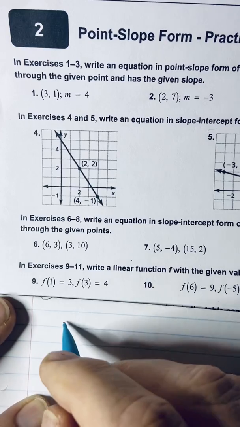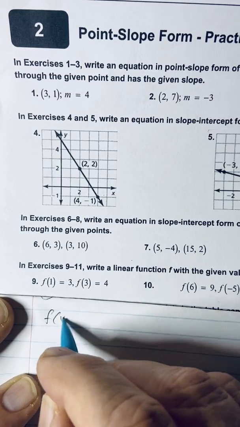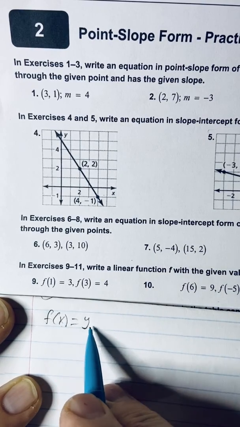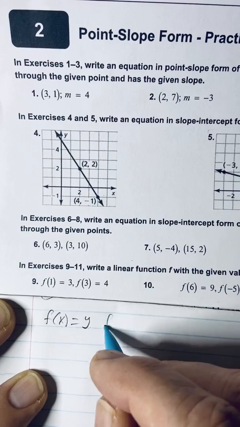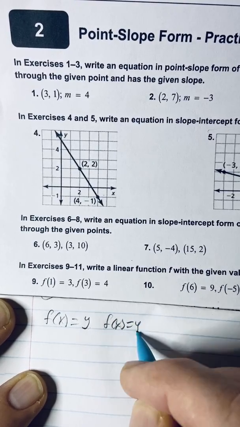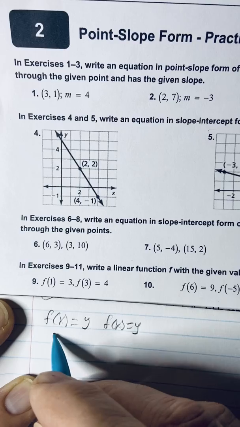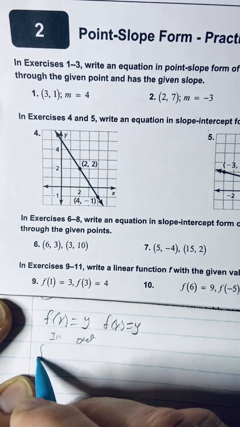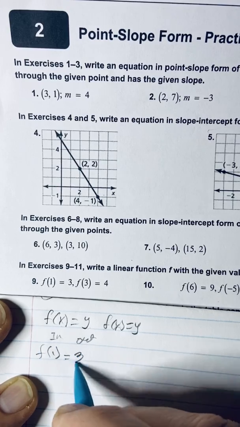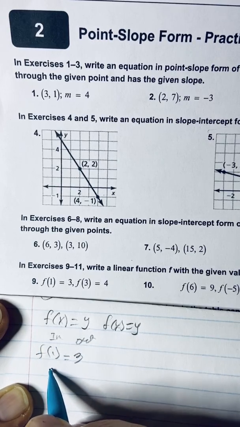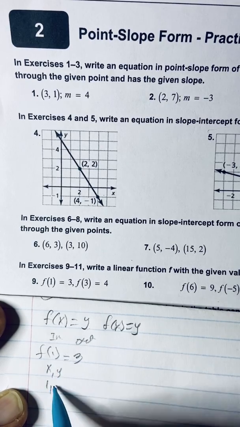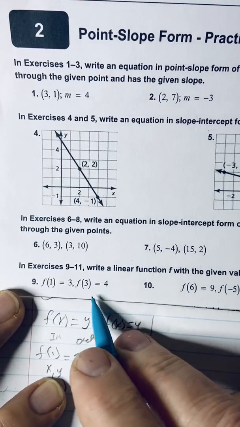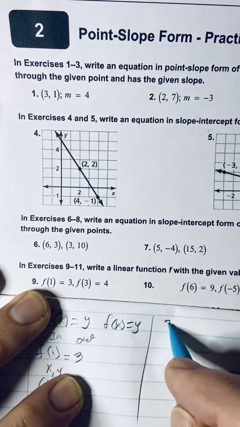So what I do, I remember this function of x equals y. Okay, I know I got my input here, and that's my output. And f of x is a fancy way of saying y in the first place. So this is my input, and this is my output. So if f of 1 equals 3, I can say that x, y is 1, 3. And on the second one, I've got 3, 4.